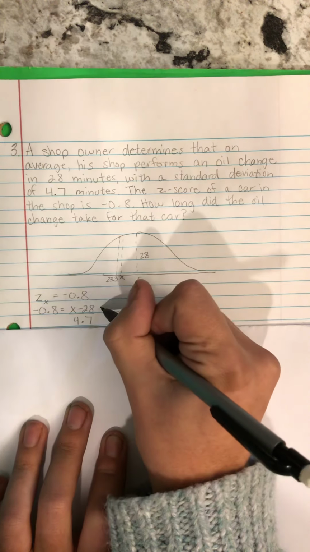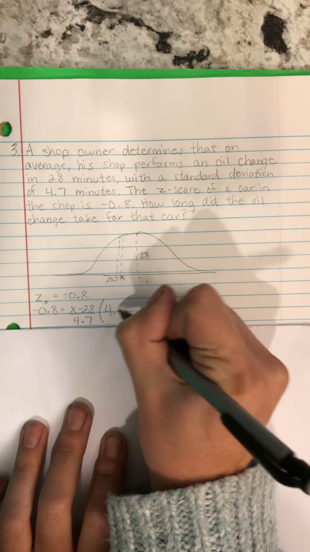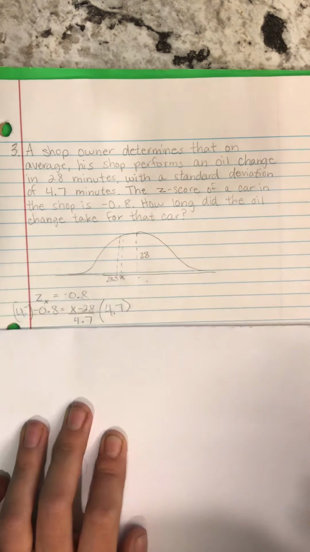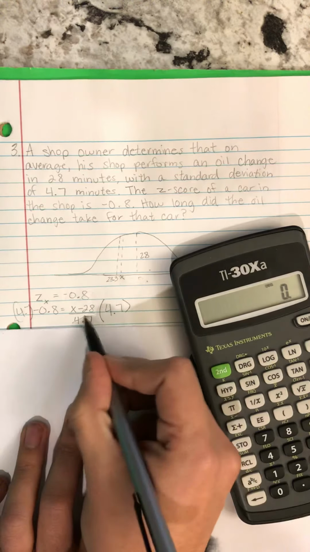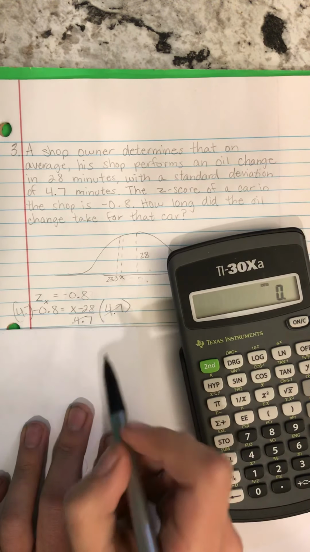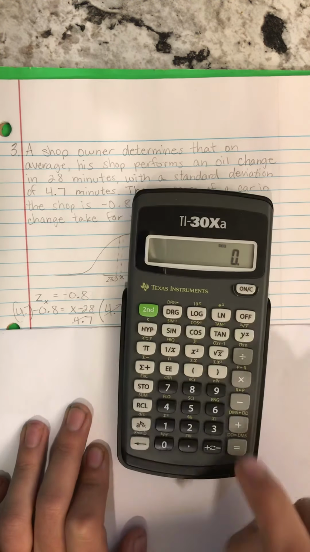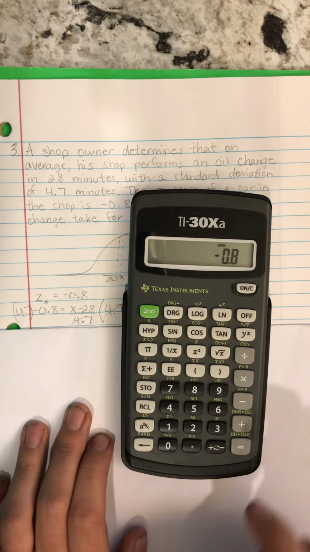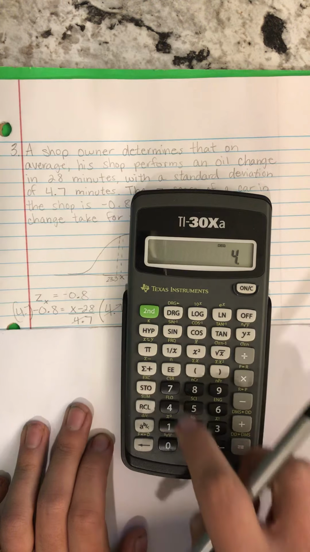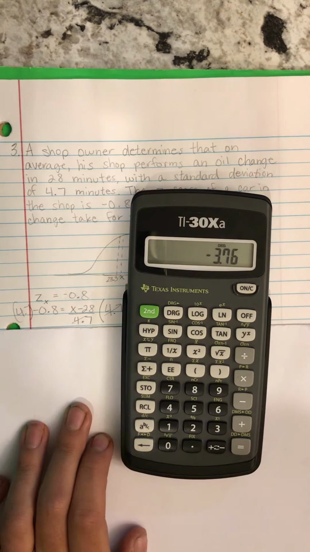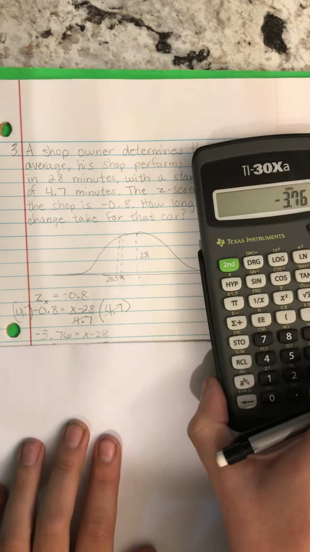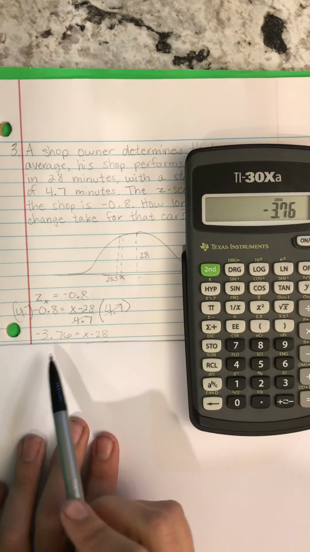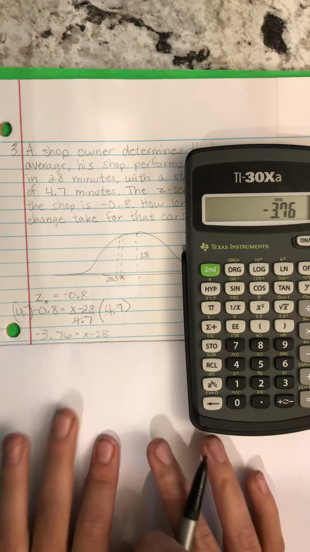So the first thing I'm going to do is multiply both sides of the equation by 4.7 to get rid of this 4.7 here. So I got rid of that, and then I need to do negative 0.8 times 4.7, which equals negative 3.76. So now I have negative 3.76 equals x minus 28.